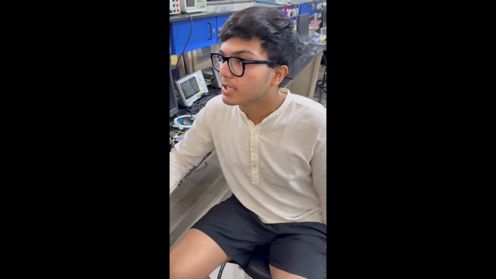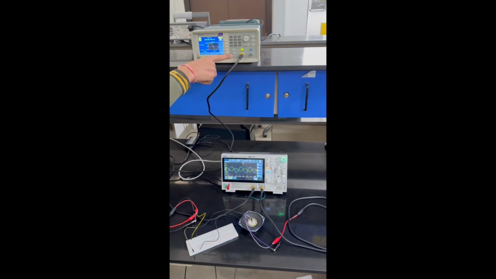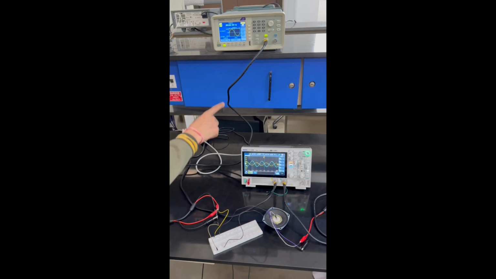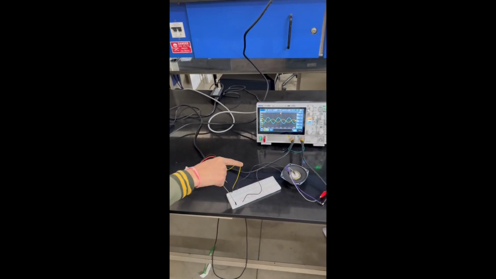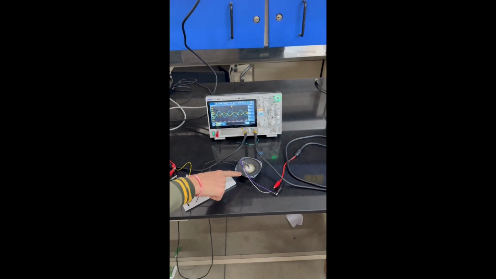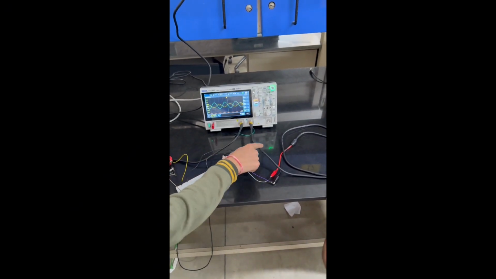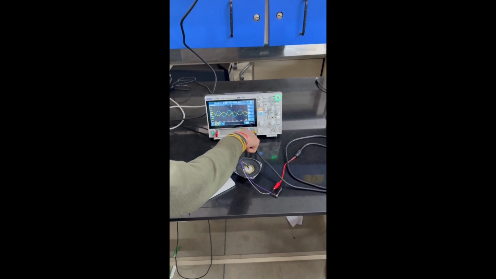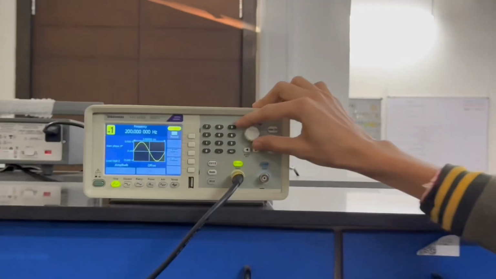So let's analyze the circuit. First, we will take the output from the signal generator, which will be given as an input for oscilloscope channel 1 and also for the speaker. An output from the piezoelectric sensor will be given to channel 2 of the oscilloscope. Now we will be varying the frequencies.